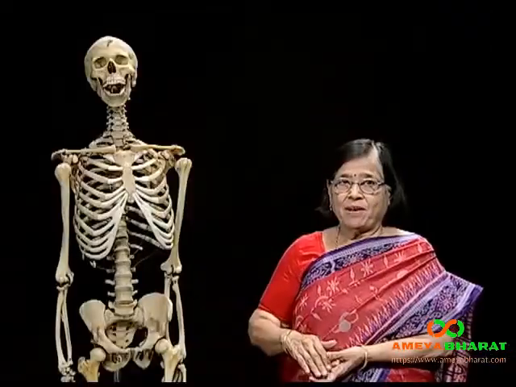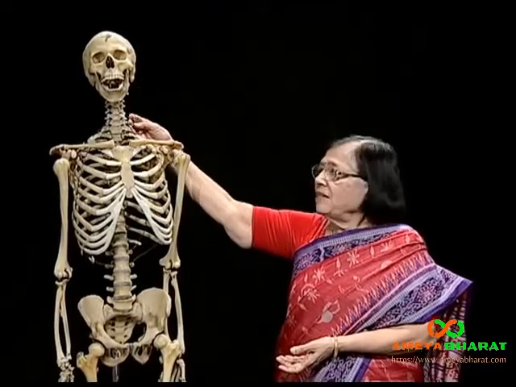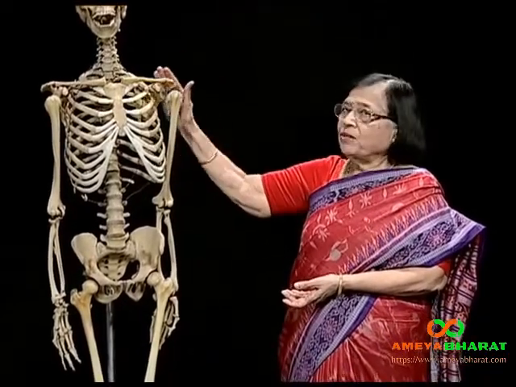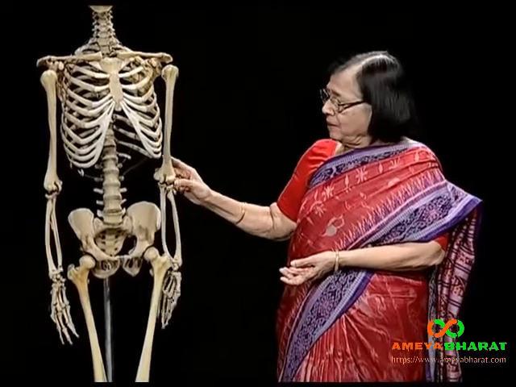With this, we have understood the skull, the neck area, the vertebral column, the rib cage, the pectoral girdle, the forelimb, pelvic girdle and the hind limb, and the importance of all these bones in our body. So, children, you have seen a true skeleton.